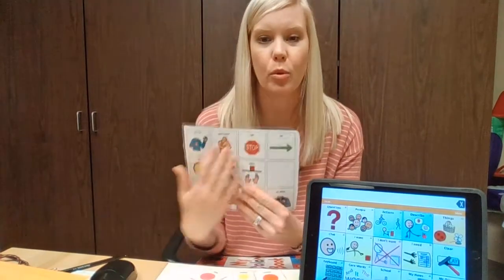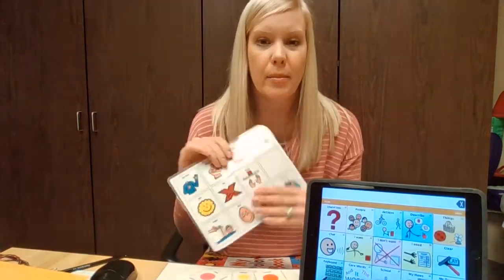I wanted to talk to you today about modeling and how you can use modeling at home or wherever you might be. It's a strategy that is really helpful and we would encourage anybody who has a communication system, what we call AAC, augmentative or alternative communication, to use it. So it could be a communication device, it could be removable pictures like this, or it could be just a static board that you point to. I'll try to model each of these so you have a little bit of an idea.